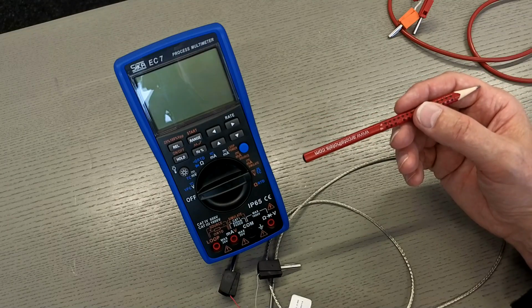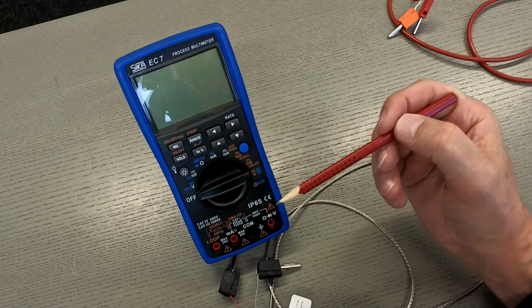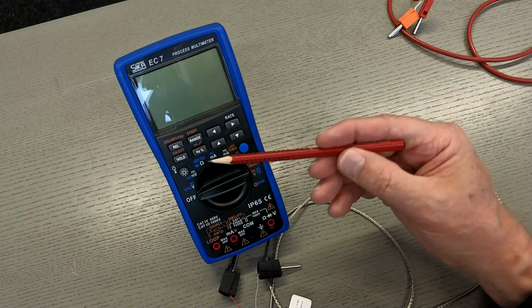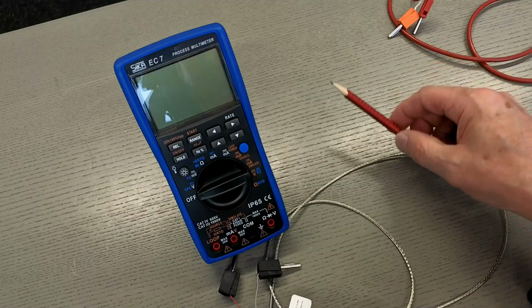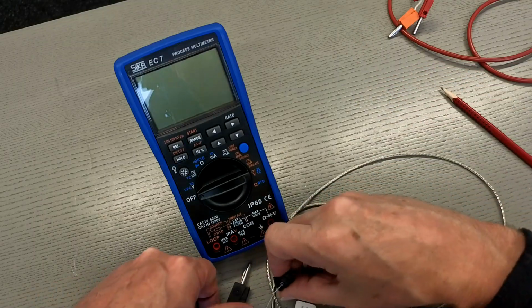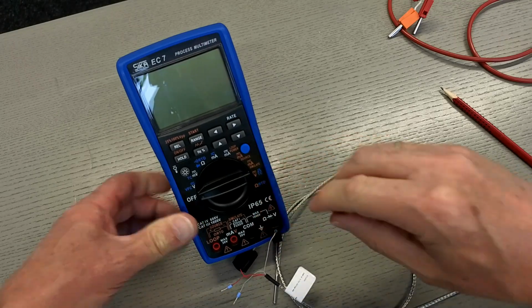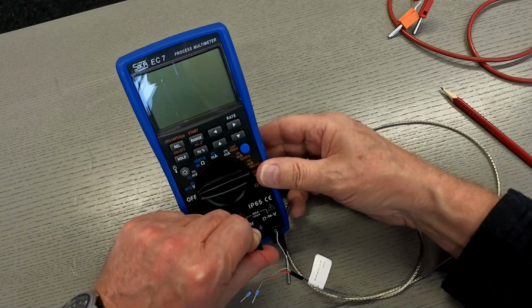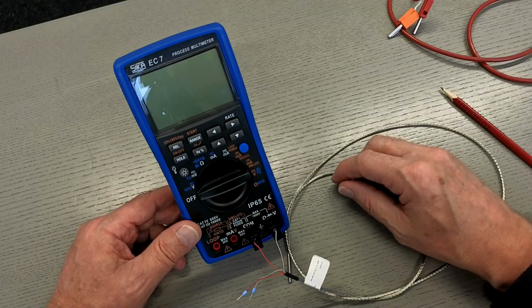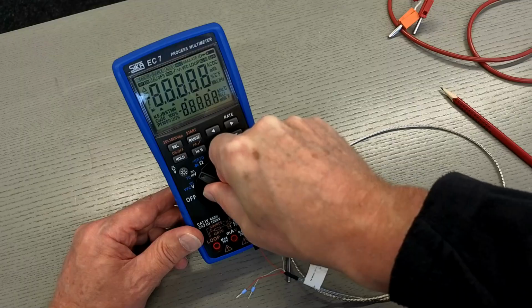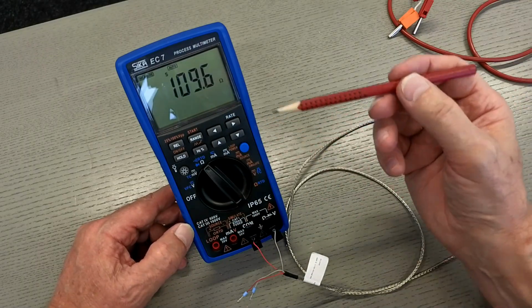I'd like to explain the measurement with an RTD, and that means a temperature measurement, in this case with a Pt100. So at first I connect my Pt100. It's a 2-wire. I connect it on this terminal and on the COM terminal. So it's connected, and to activate the device I rotate the operating button, the rotary switch.